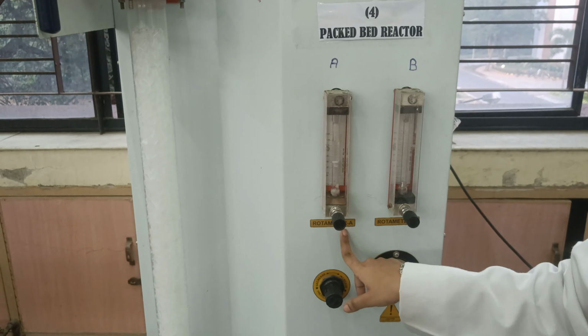Every minute, we will collect 20 ml of 0.1 normal hydrochloric acid in this measuring cylinder. Collecting the hydrochloric acid, we will transfer it into a conical flask. Now we will add 1 to 2 drops of phenolphthalein to it.